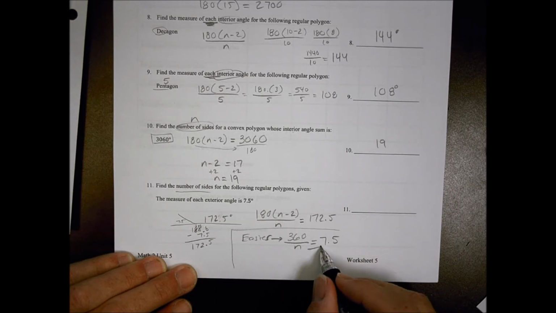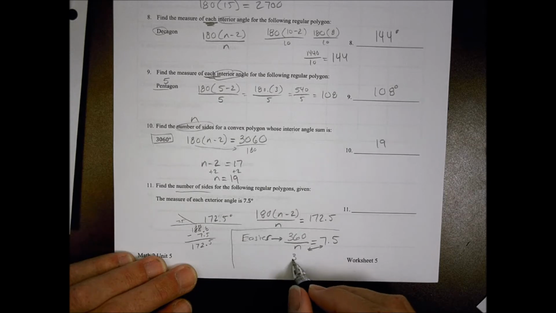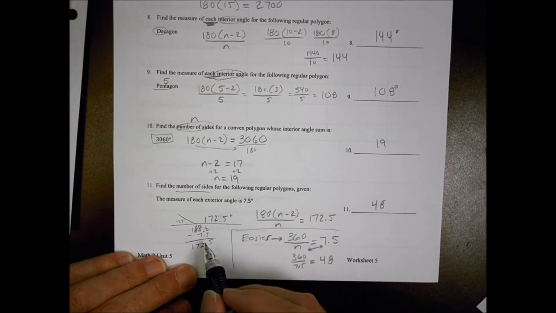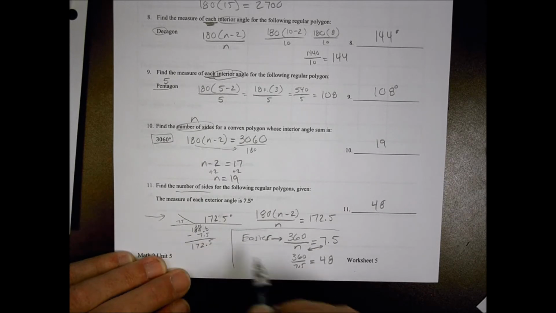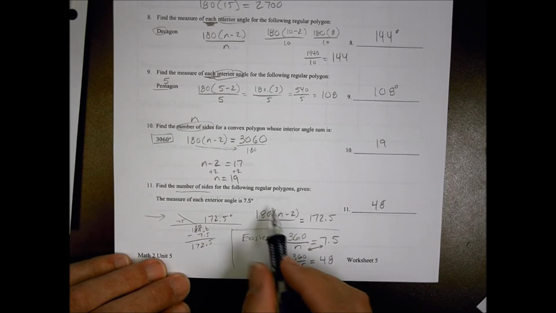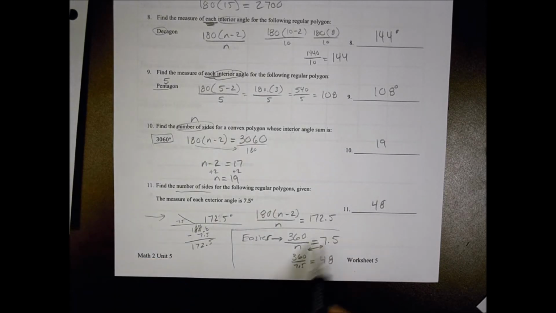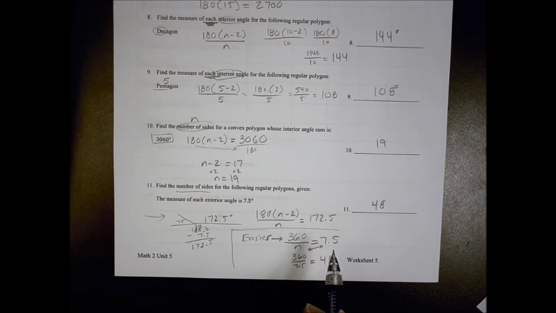So that switches places, and we do 360 divided by 7.5, which equals 48. So our n value would actually be 48. The first is kind of the long way of going about it, depending on what you remember. The easiest way would be to take 360 divided by n, make that equal to the exterior angle measurement, swap the places, and solve there.